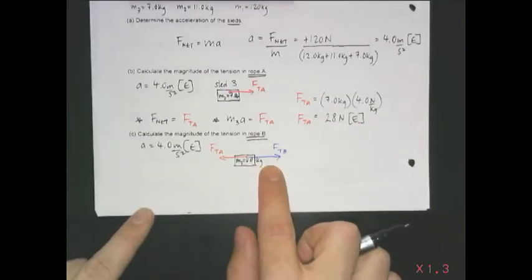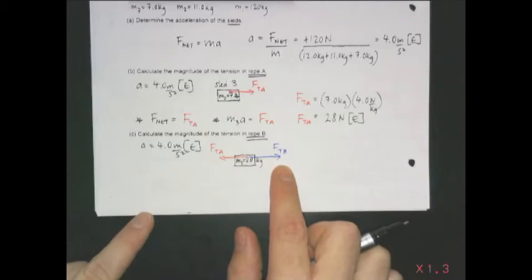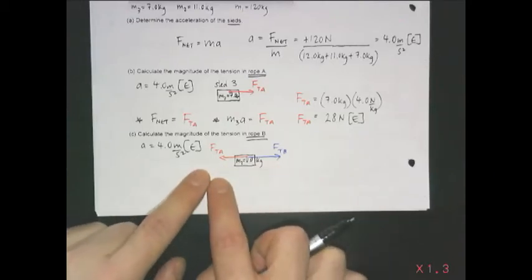So rope B is pulling sled number 2 forward, and rope A is kind of holding it back.